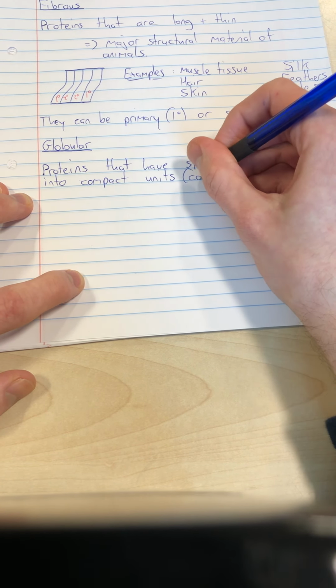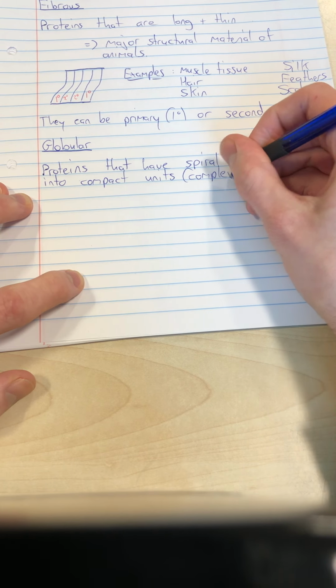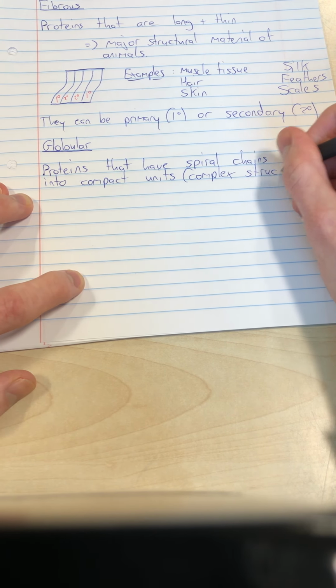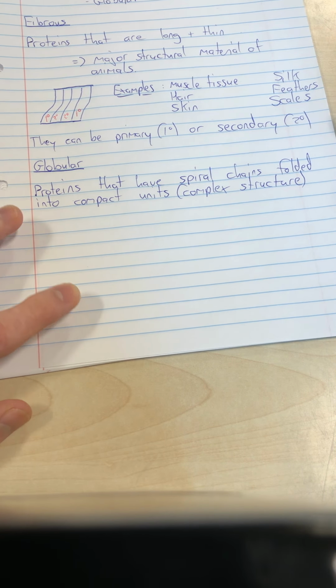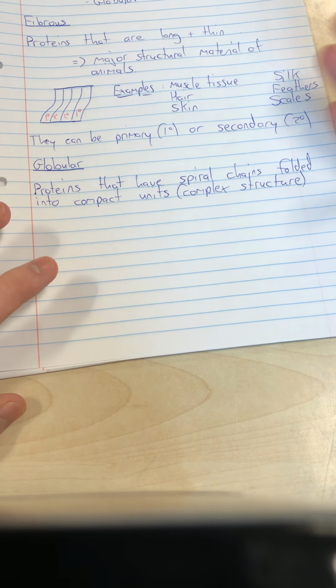Okay, so they have a very complex structure. Very difficult to draw and to comprehend.